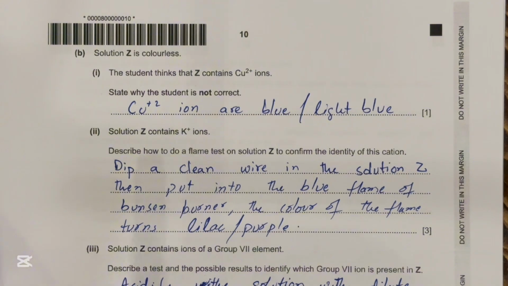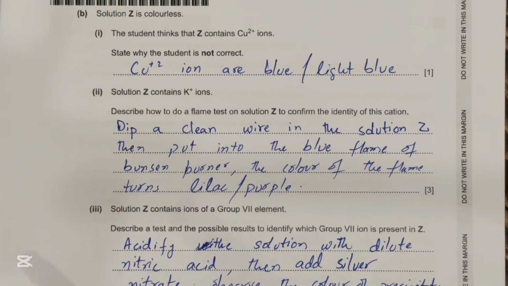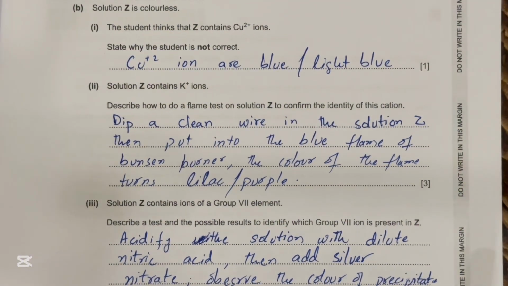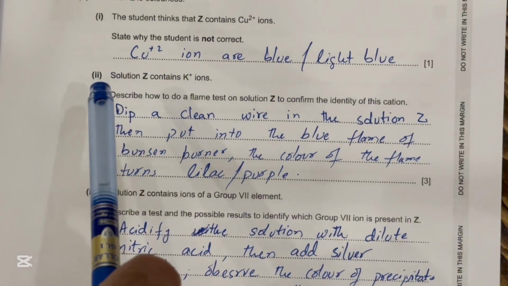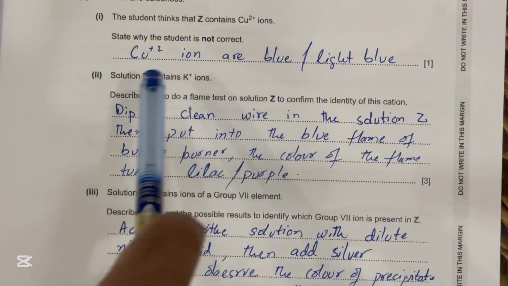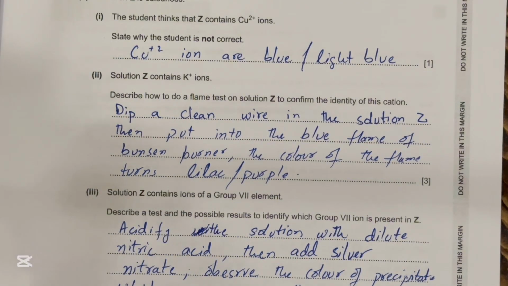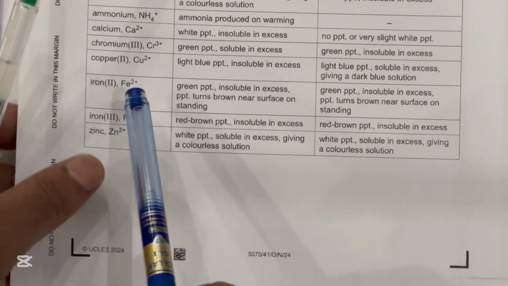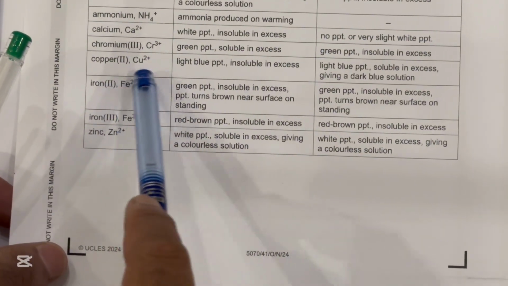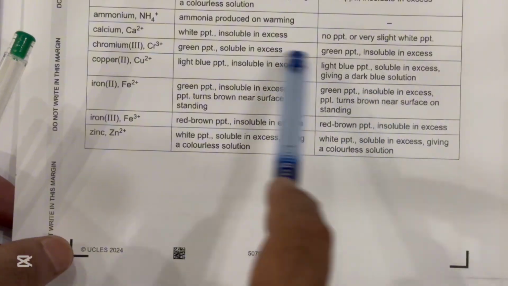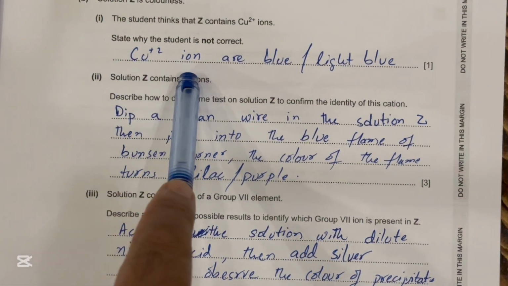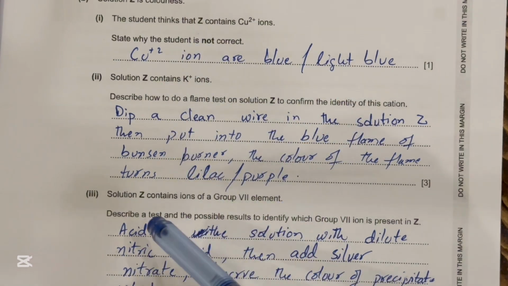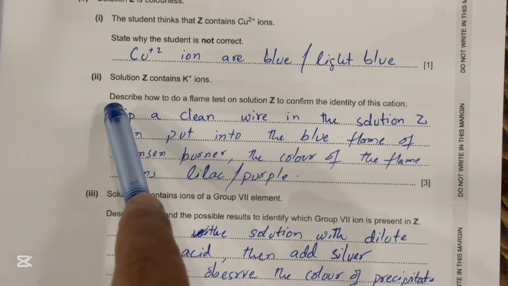Moving to part B. Solution Z is colorless. The student thinks that Z contains copper(II) ions. State why the student is not correct. It is a colorless solution, and from the table provided in the paper, copper ions should give a light blue or blue precipitate. So that's why the student was wrong. The copper(II) ions are blue or light blue. It cannot be colorless.